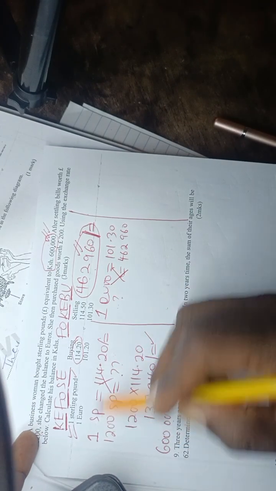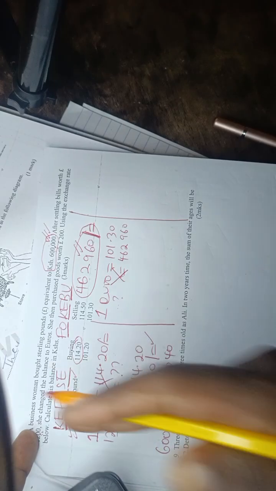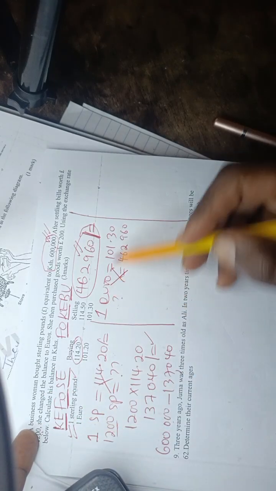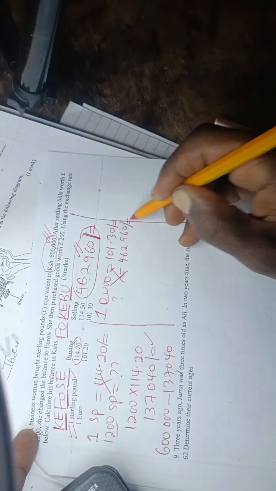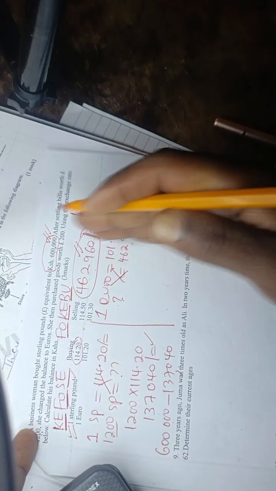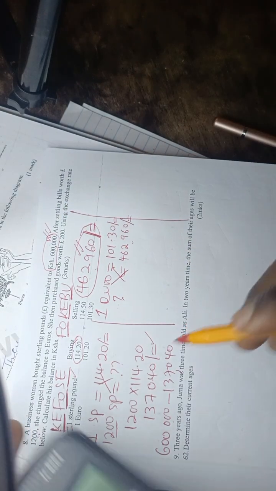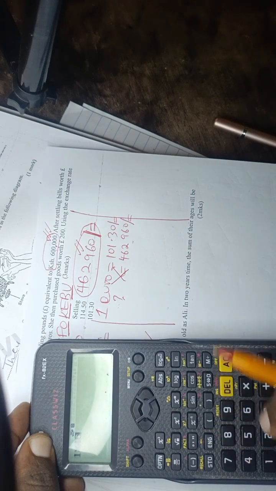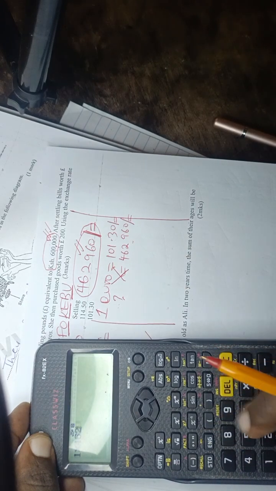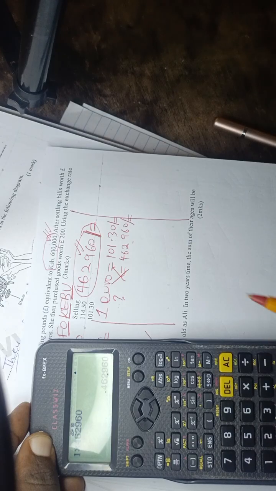So 1 sterling pound is this amount. What about this sterling pounds? On the same side. Then 1 euro is sold at this amount of money in Kenyan shillings. What about this amount of money in Kenyan shillings? How many euros are they? So you can be able to see that. So I'll just say 1 times 462,960, then divide by 101.30.